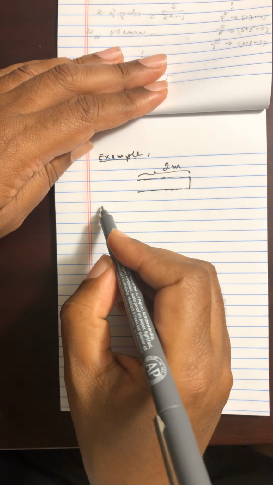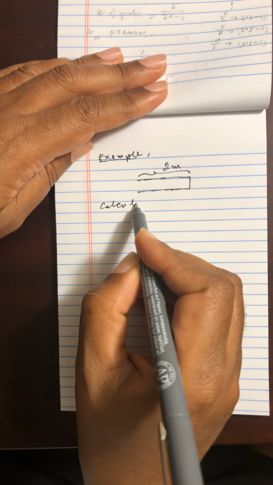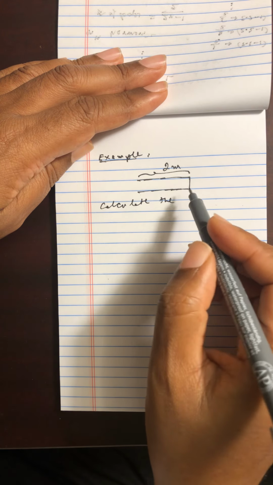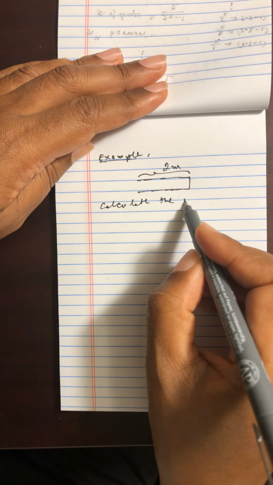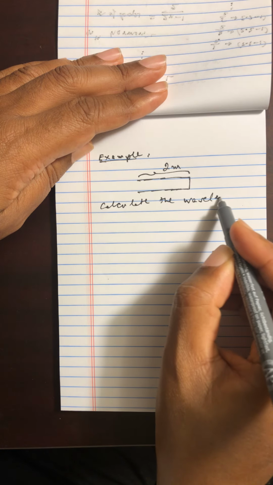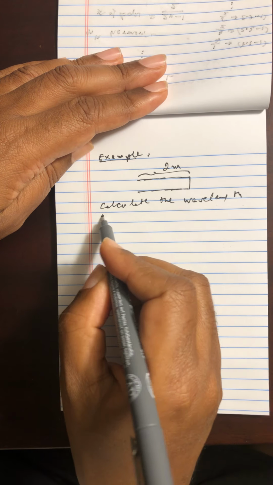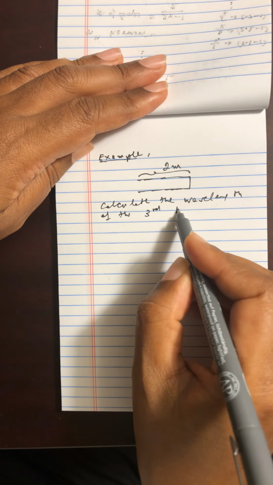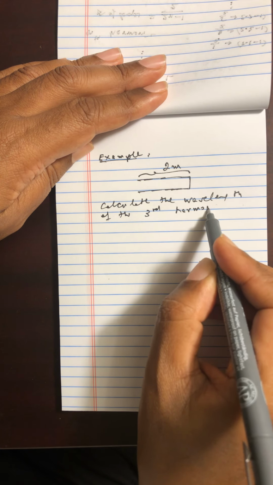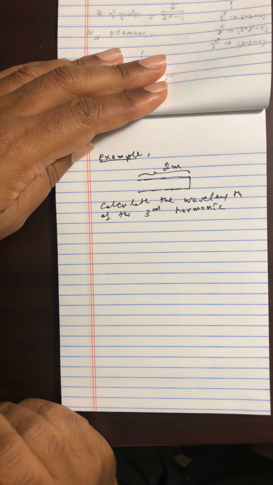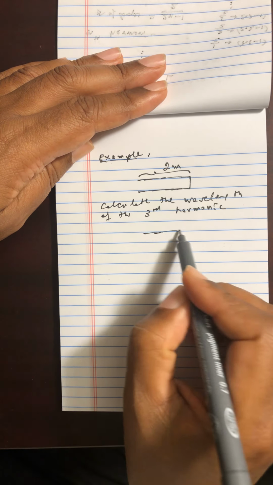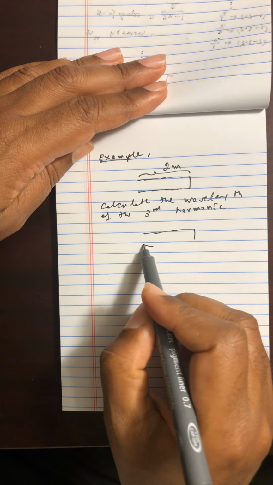Let's say calculate the wavelength of the third harmonic. If you want, you can use the general formula, but just like this.